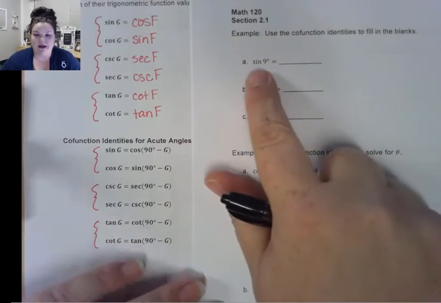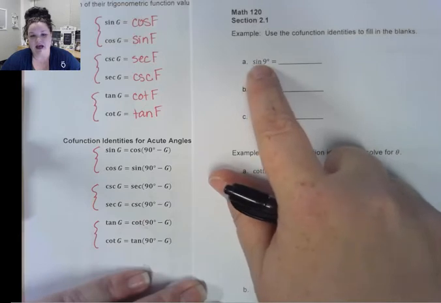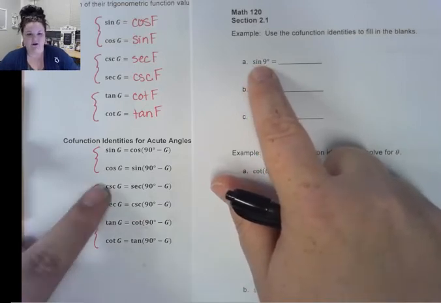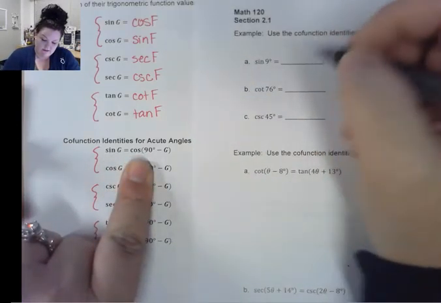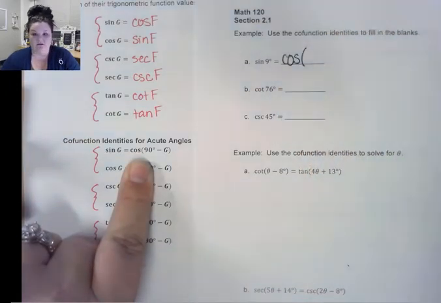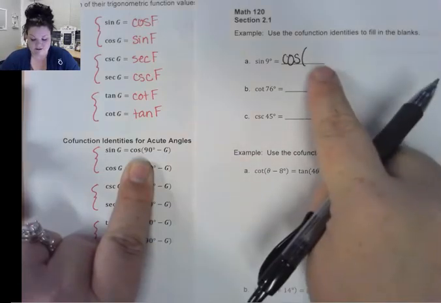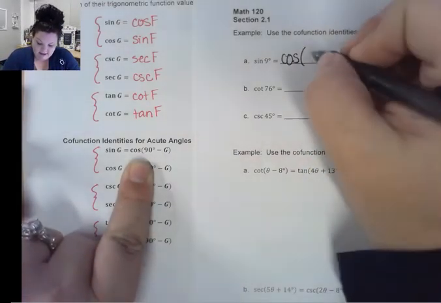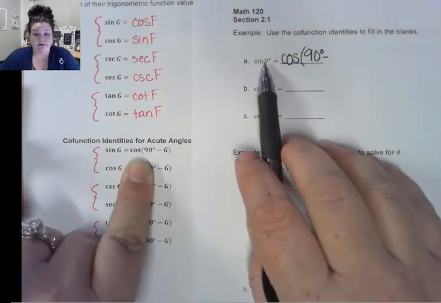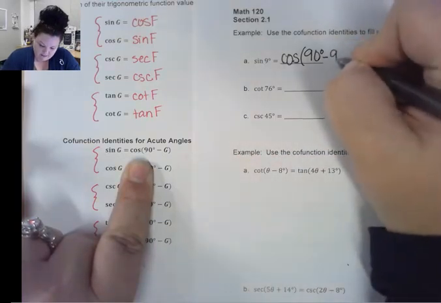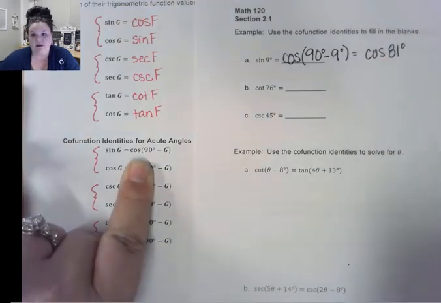So I want to try to rewrite sine of 9 degrees. If I want to rewrite sine of 9 degrees, I can look at its cofunction value, and that means that I could write it as a cosine, right? So I could write this as cosine of a different angle. Not cosine of 9 degrees, because 9 and 9 does not add to 90. So if I want to figure out what my other angle value is, I need to do 90 degrees minus the measure of my first angle, which we know is 9 degrees. So that means this is the same thing as cosine of 81 degrees.